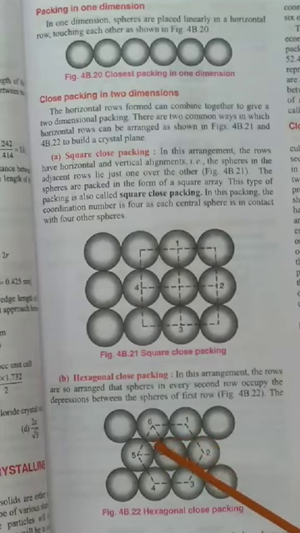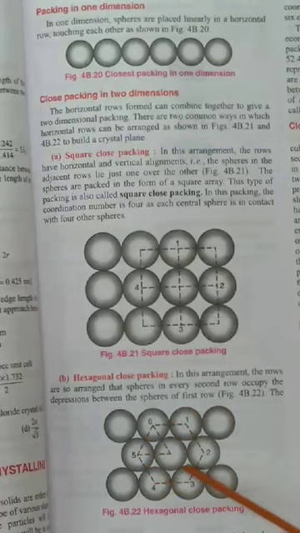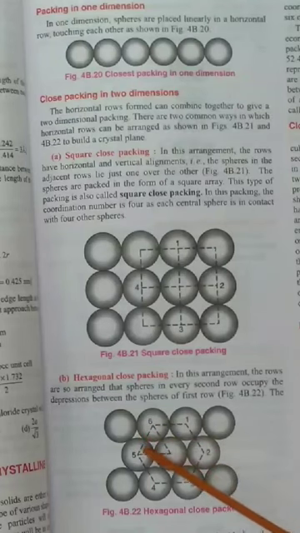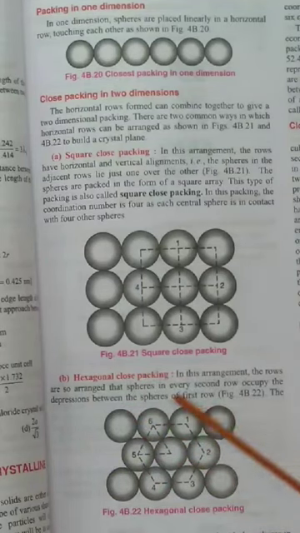So if the spheres of one row are placed on the depressions produced by the spheres of another row, then we will get the hexagonal close packing, because if you join the centers of each sphere, we will get a regular hexagon. Therefore it is called hexagonal close packing.